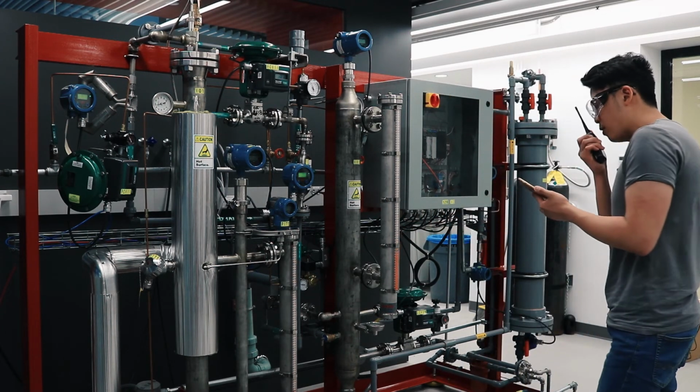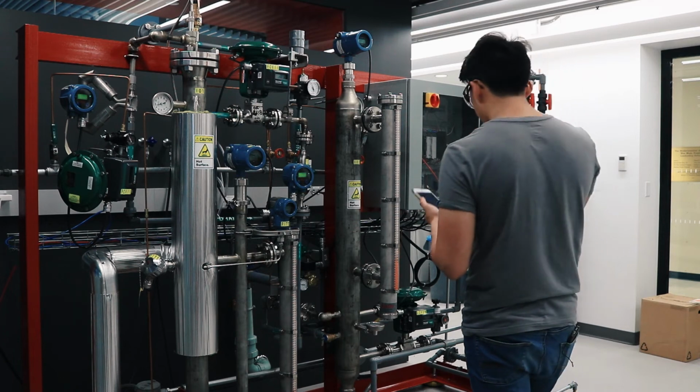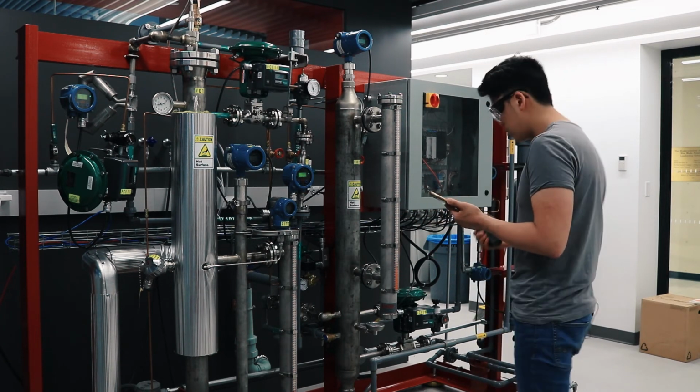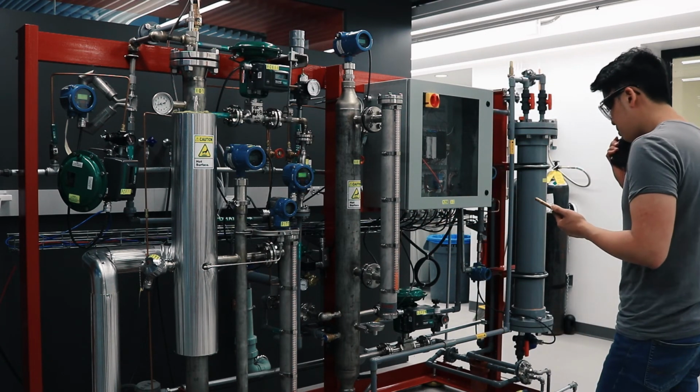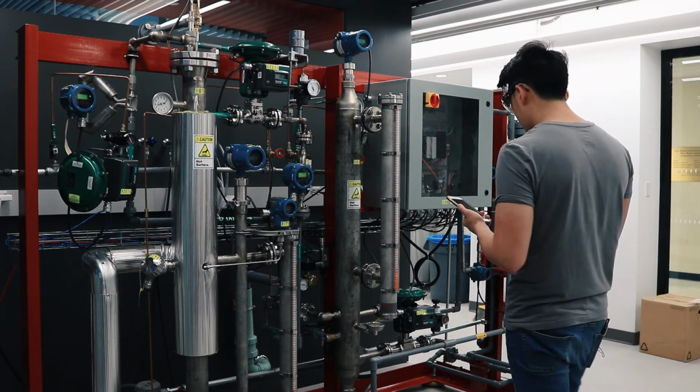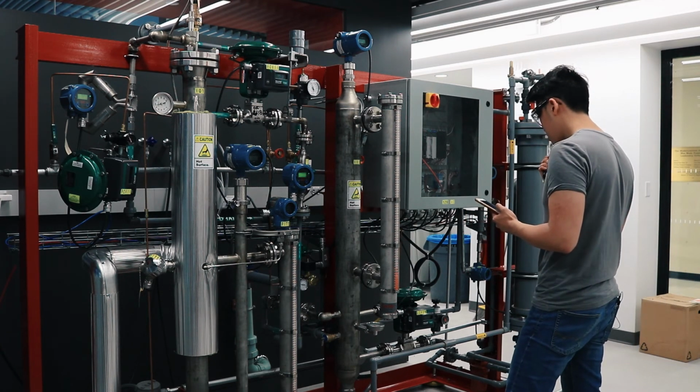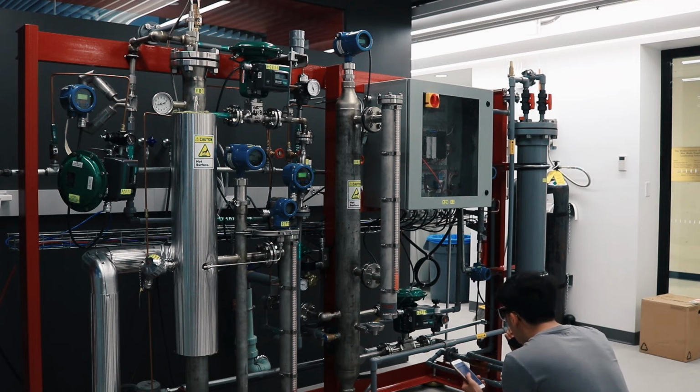As soon as the level drains to about 1 inch, go ahead and close the LCV21. Okay. All right, LCV21 is closed.